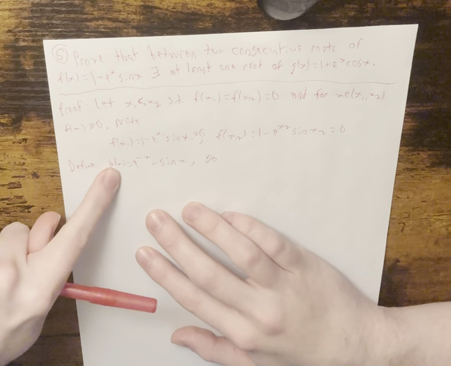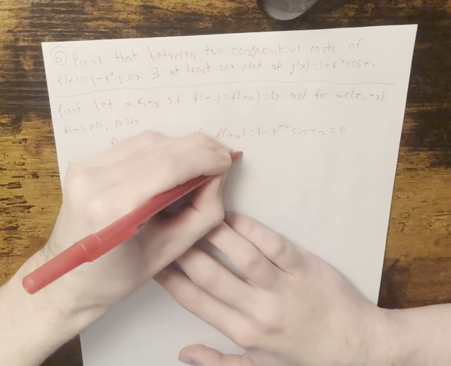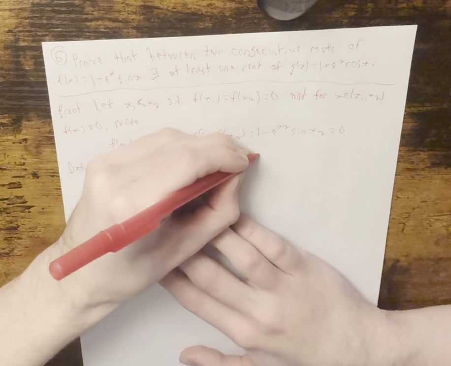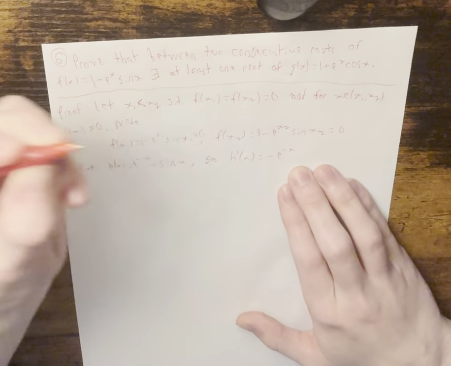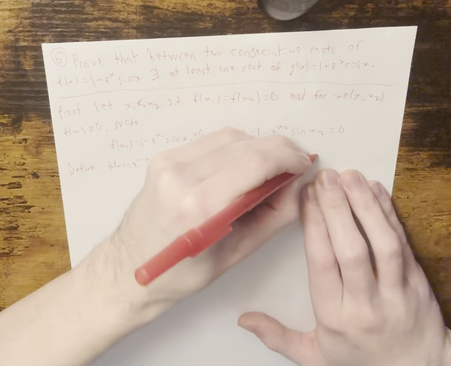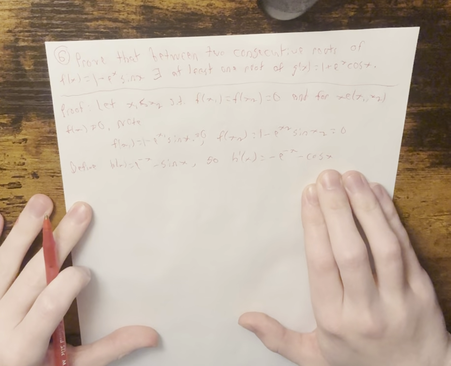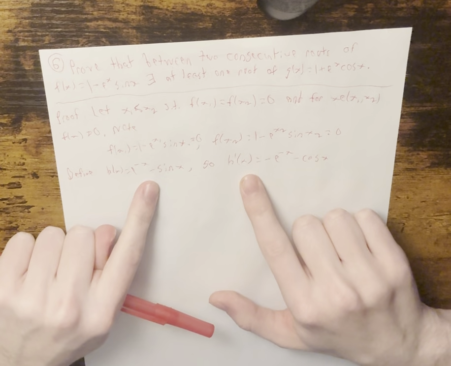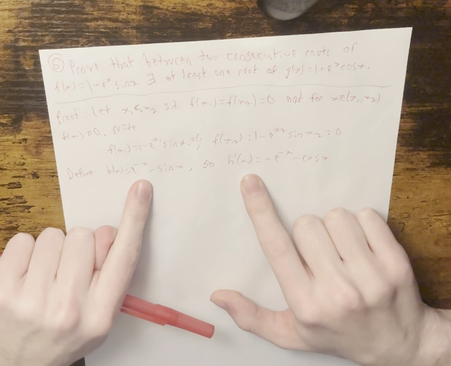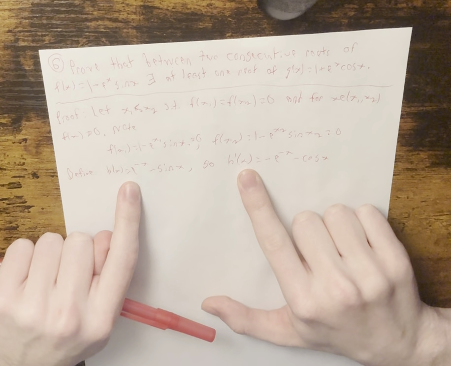Let's take the derivative of h(x) first, I suppose. So h'(x) is equal to -e^(-x) - cos x. So this is closer to what we want.